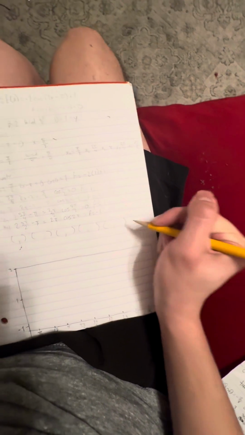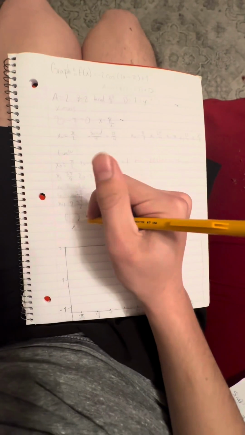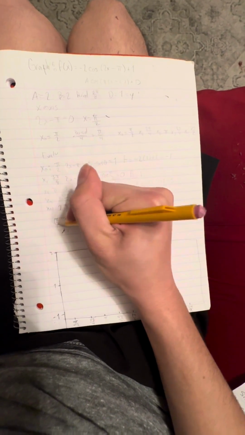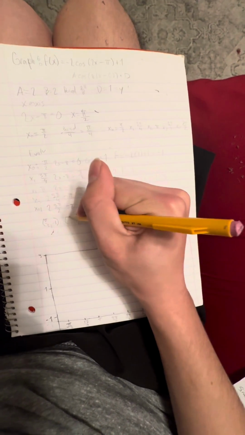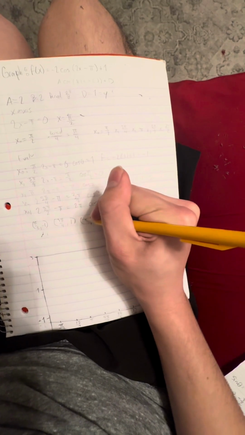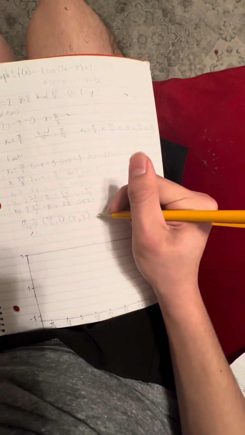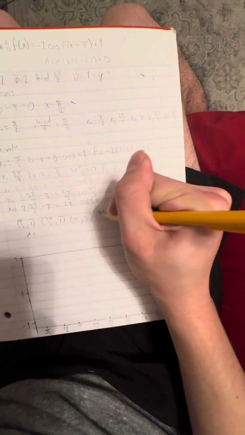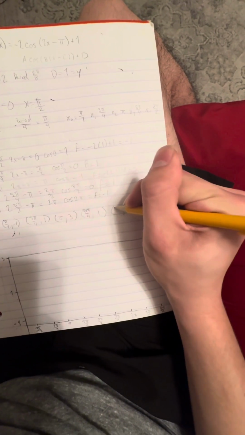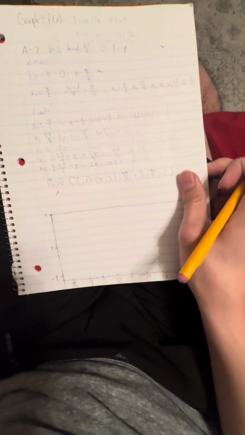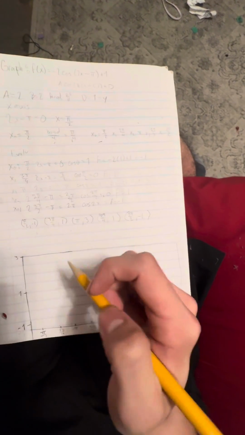And the earlier values are going to be our x values. So the first one is going to be pi divided by 2, -1. And then 3 pi divided by 4, 1. Pi and 3. 5 pi divided by 4, 1. 3 pi divided by 2, -1. All right. So then you will just plug in the numbers like so.